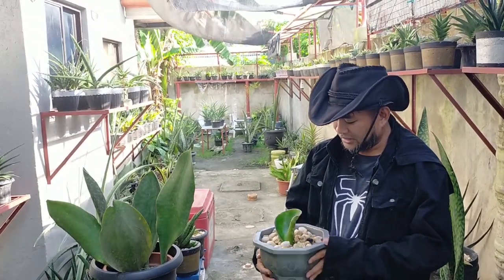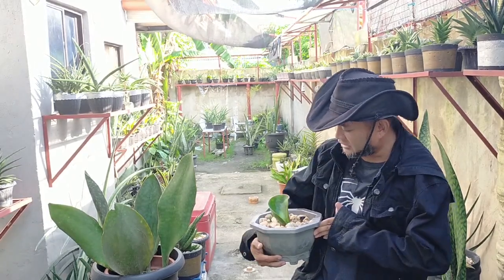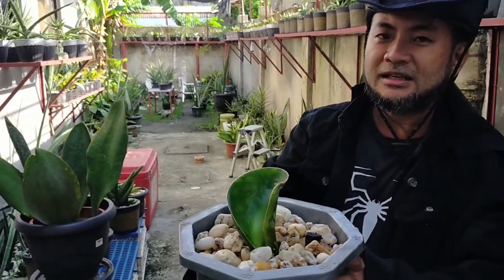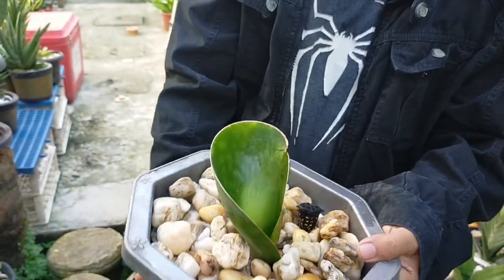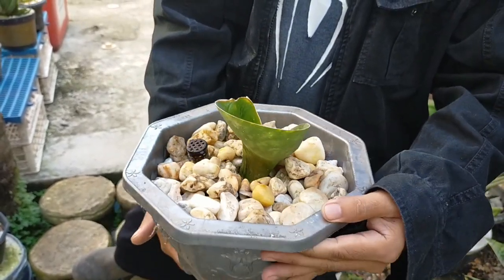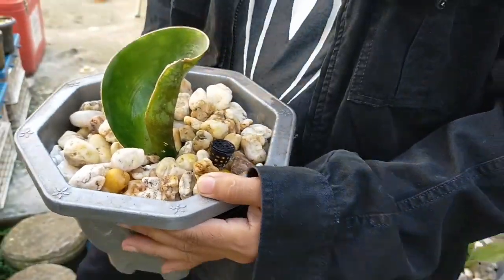By the way, I have another masoniana here. It's just a regular masoniana, but it's a special one. I don't know if you've seen something like it before, but it's a twisted type of masoniana. There. Still masoniana, it's just deformed. I'm keeping it.